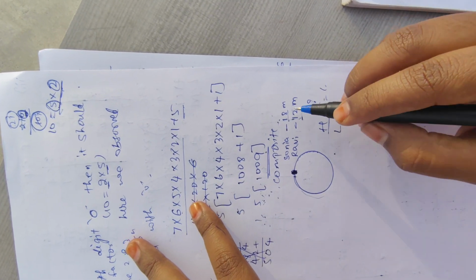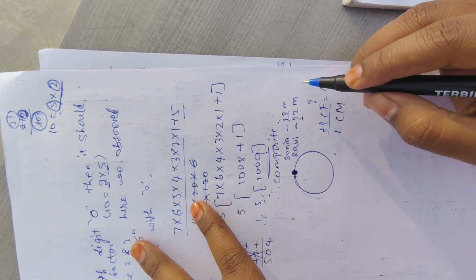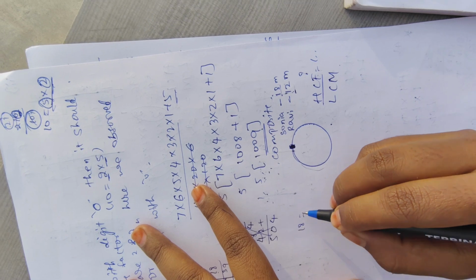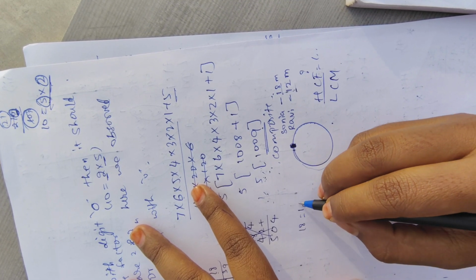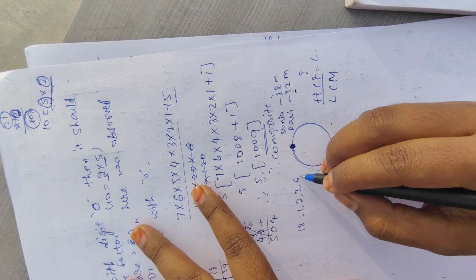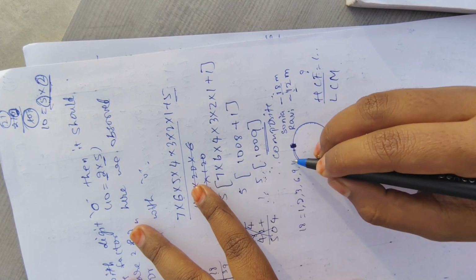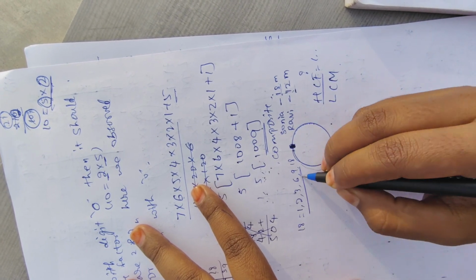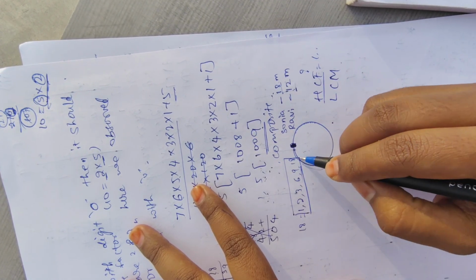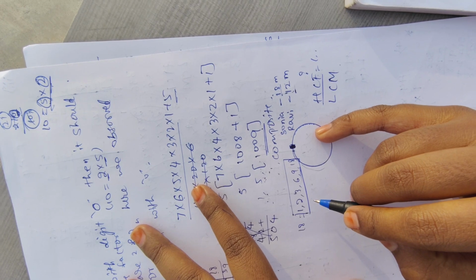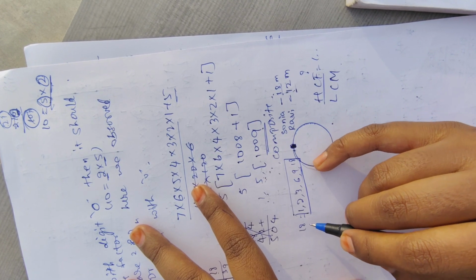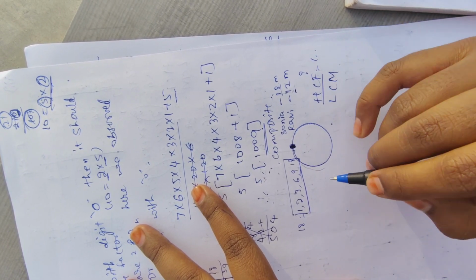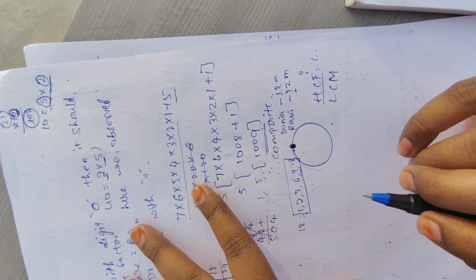Suppose you see 18, what are the factors of 18? 1, 2, 3, 6, 9 and 18. Factors are finite, so if you do the HCF, we will not find a number more than this.